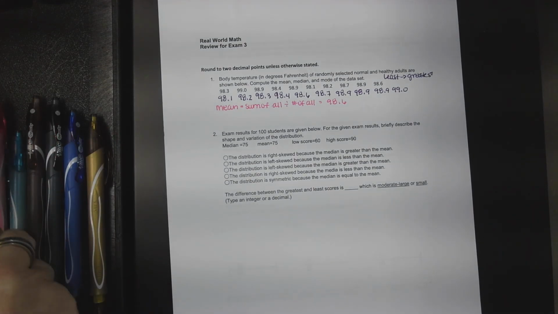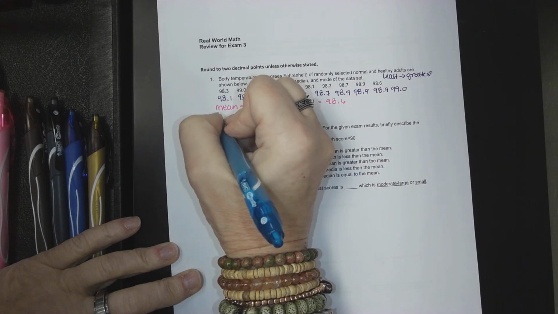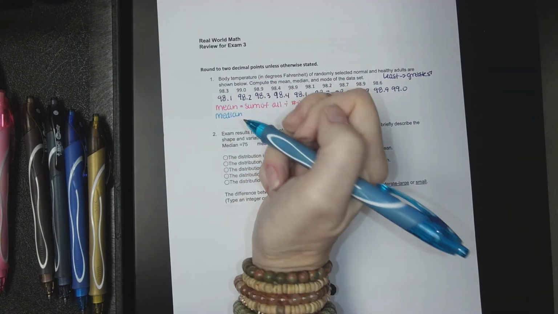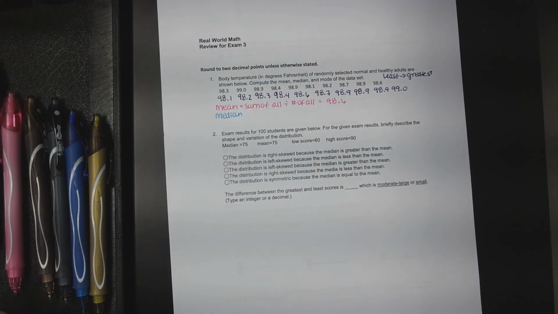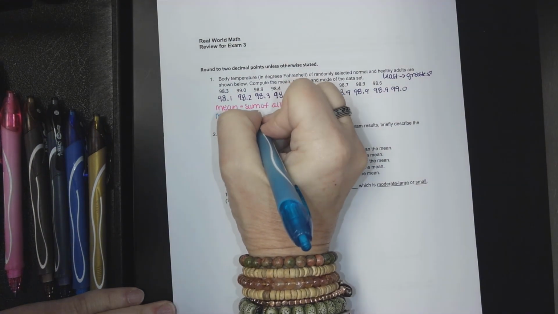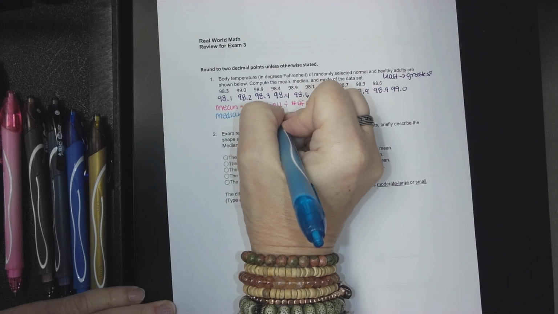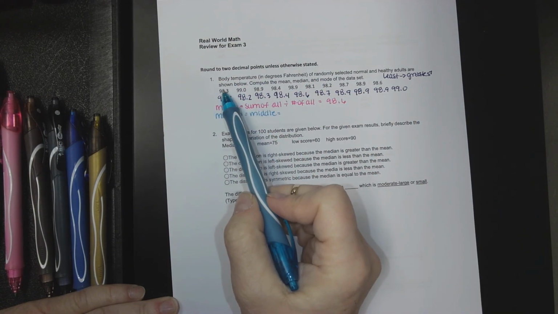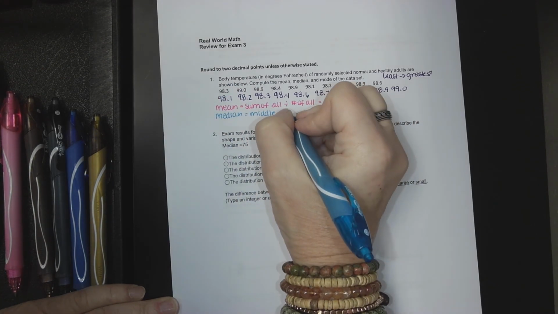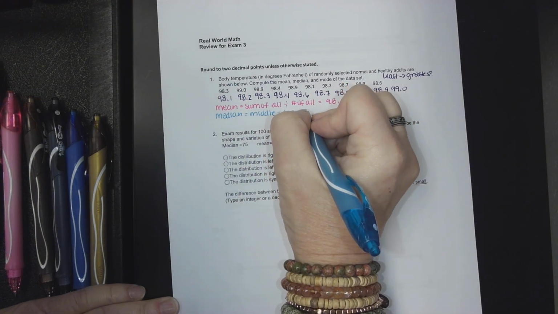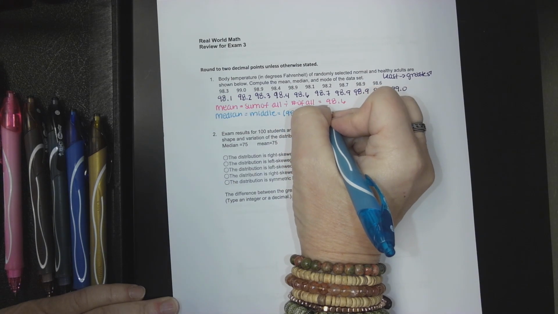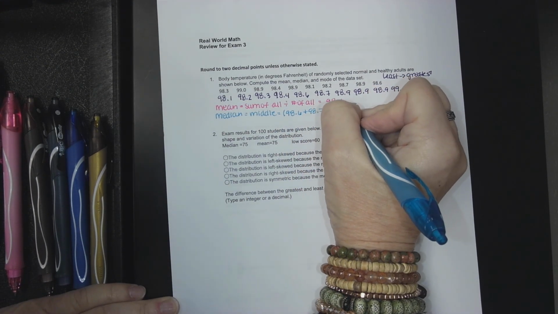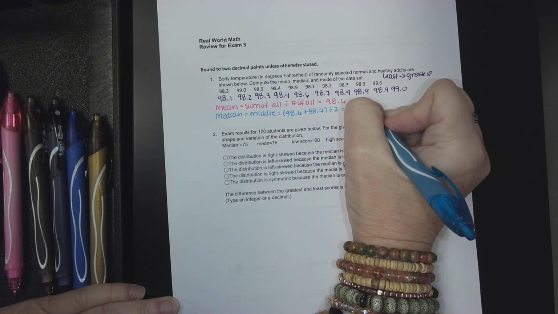Now, we're going to find the median. So that is the middle number, right? Median, middle. So since we have an even number, we're going to go to the middle. That's going to give us 98.6 plus 98.7. We add those together, and then we're going to divide by 2. So it gives us 98.65.